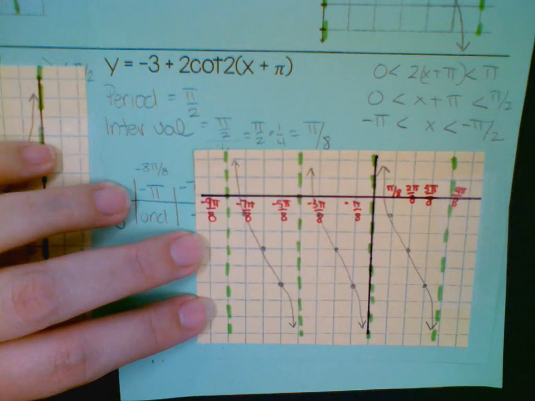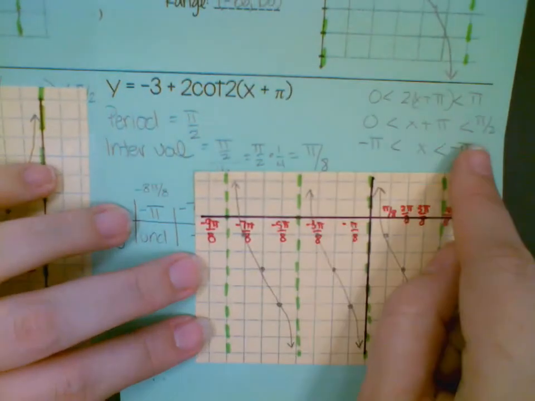Okay, make sure you write down any questions, and we'll practice doing this inequality thing in class tomorrow.